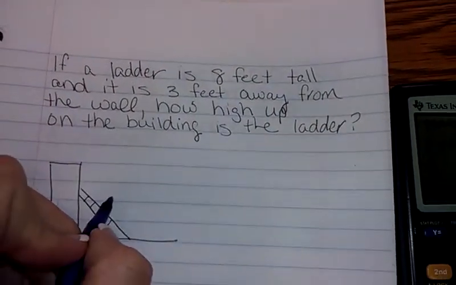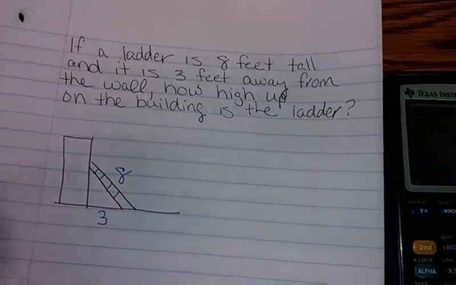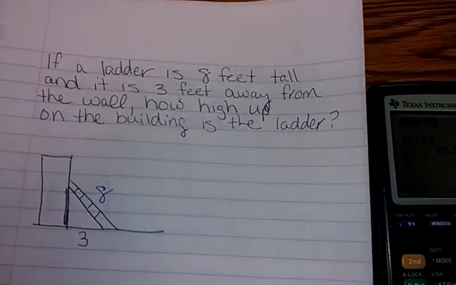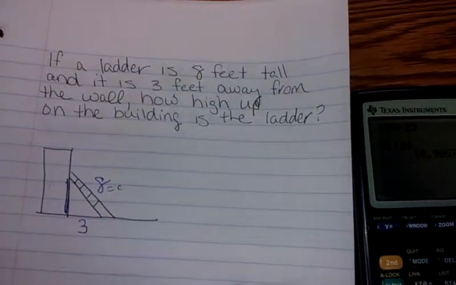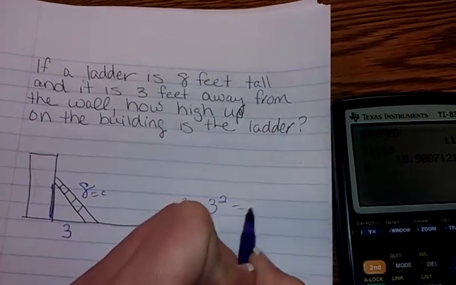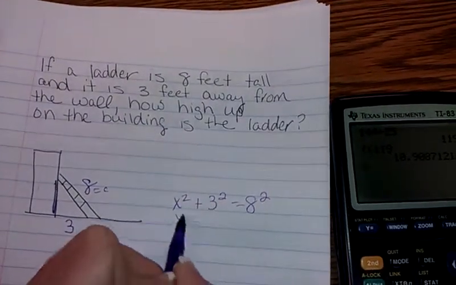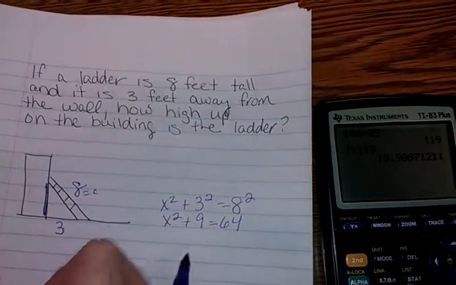It says the ladder is 8 feet tall and is 3 feet away from the side. They want to know again how high on the building it is. This is my hypotenuse, that's my C. So I'm going to have x squared plus 3 squared equals 8 squared. X squared plus 9 equals 64.